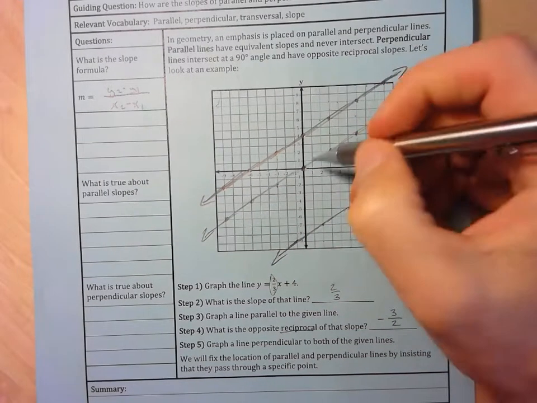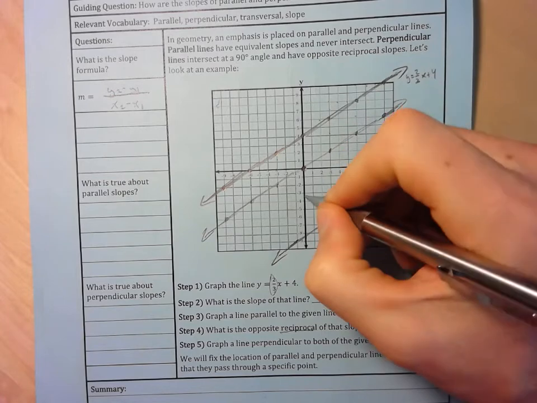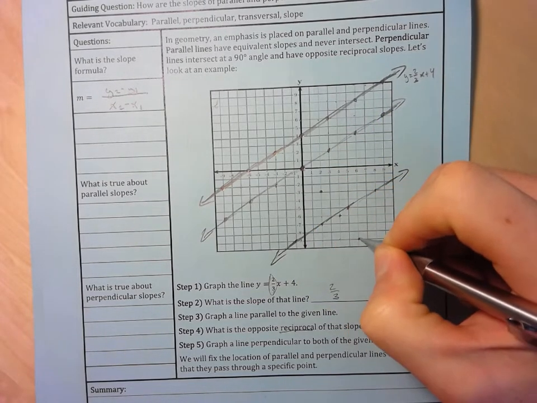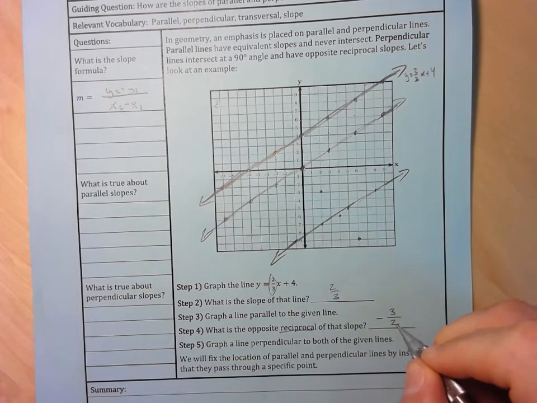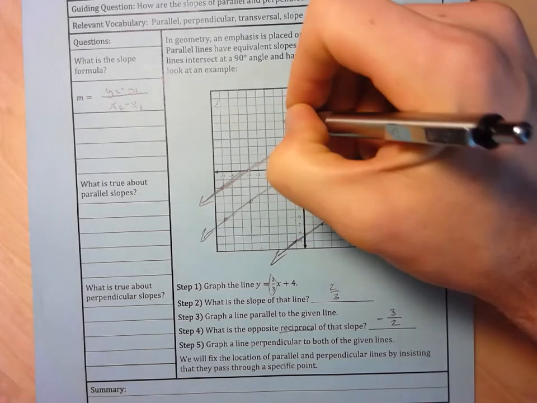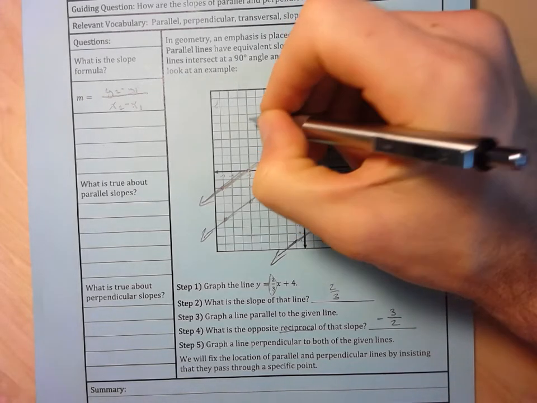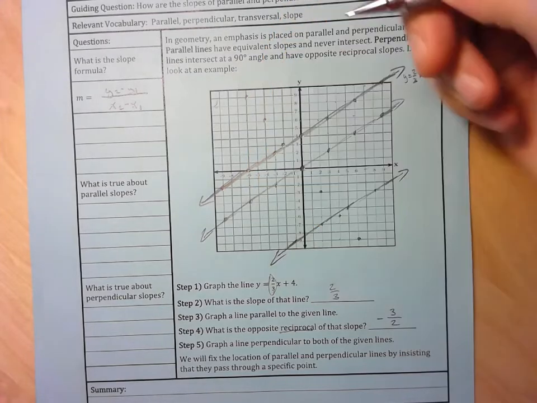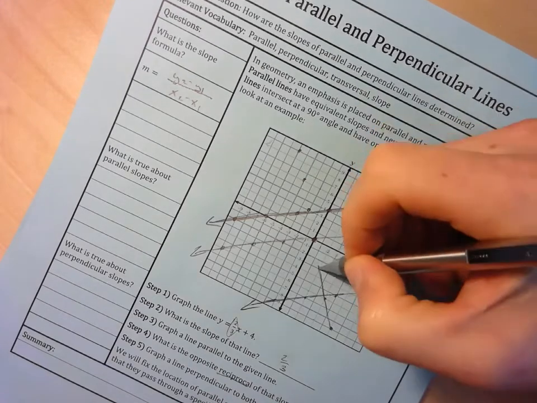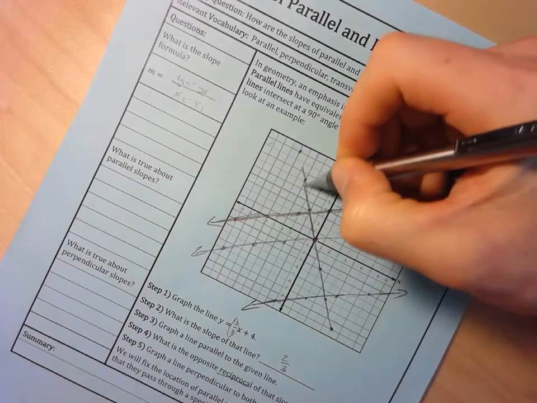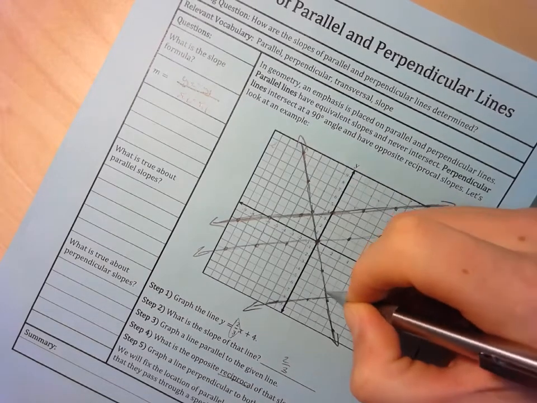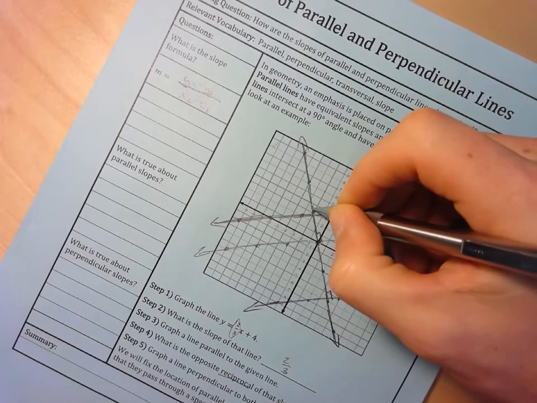So let's start from the origin again and go down 3 over 2, down 3 over 2. Or we can go up 3 and back to the left 2, up 3, back to the left 2. And we connect all those dots, and what we've got is a line that is perpendicular to all three of the parallel lines that we drew. So it's a 90-degree angle each time.